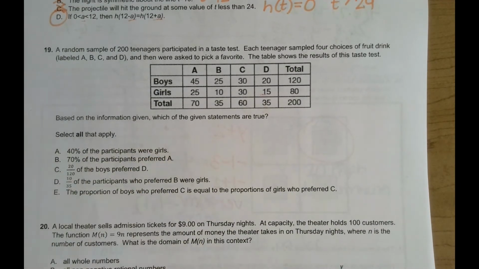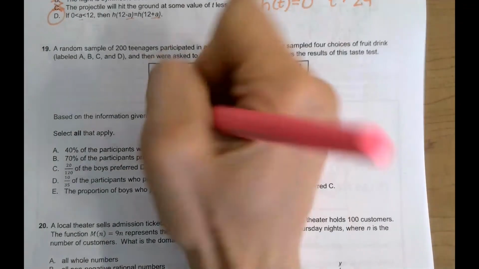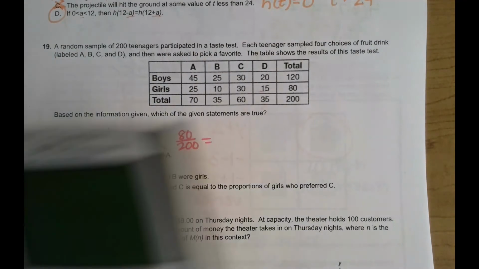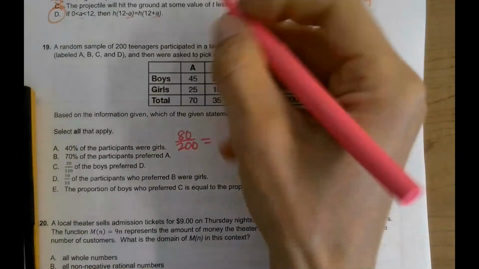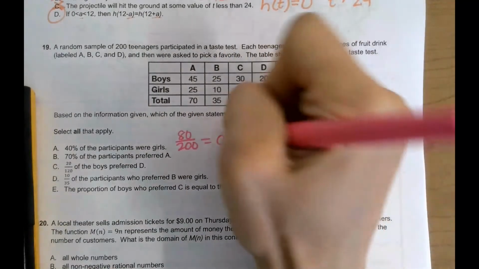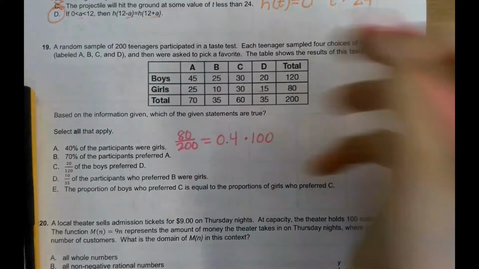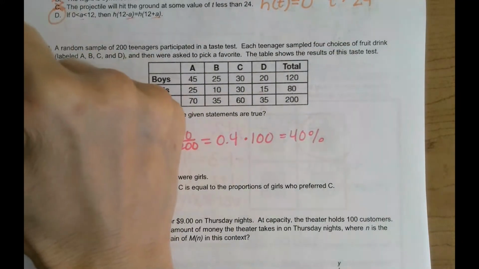So we go to the total. Total girls was 80 out of 200. So we would have to divide to find the percentage. 80 divided by 200 equals 0.4. To convert that to a percentage, we multiply by 100 or move the decimal 2 to the right. That would be 40%. So that option is correct.